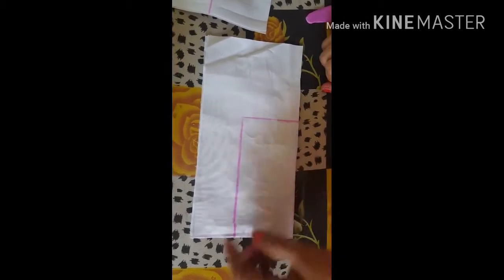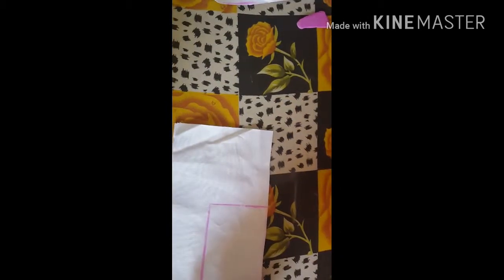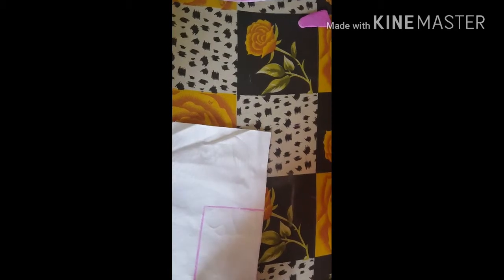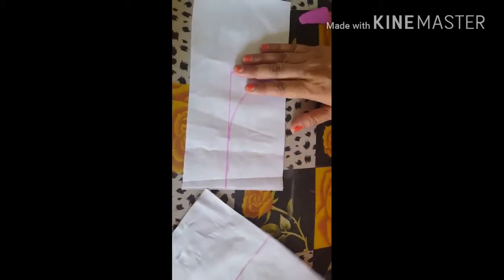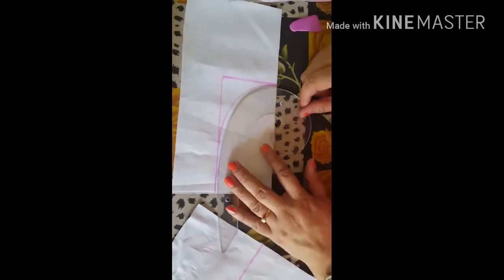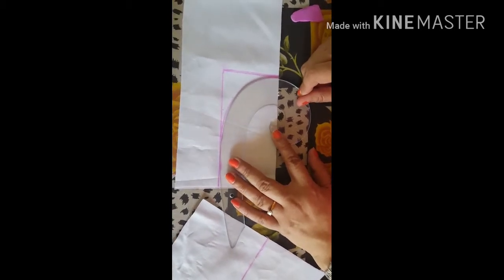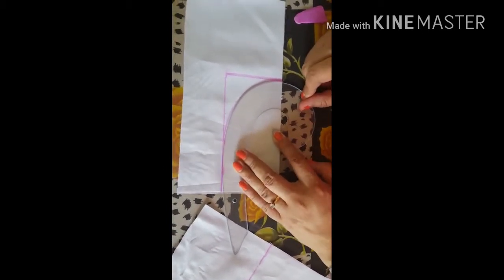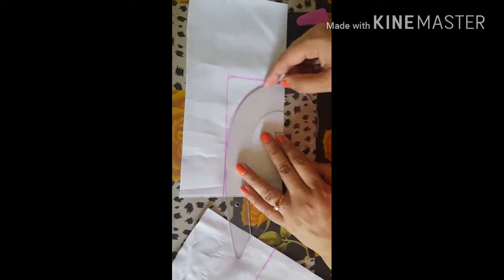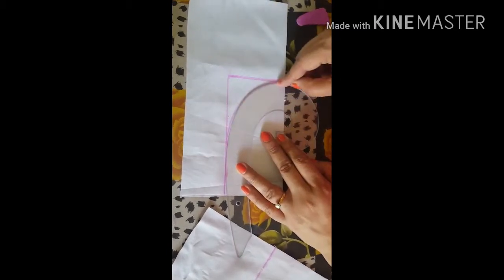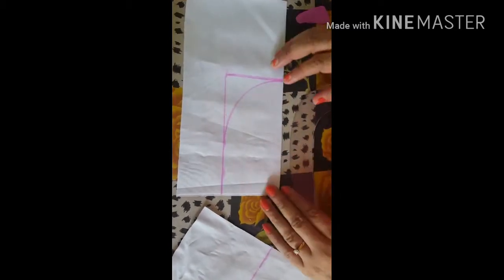After doing so, we need to do the next step, that is draw the curve on the rectangular block. The curve can be sketched with the help of a French curve, which needs to be placed inside the block such that it merges in with the lines of the rectangle. As you can see here, I've already done it for you.